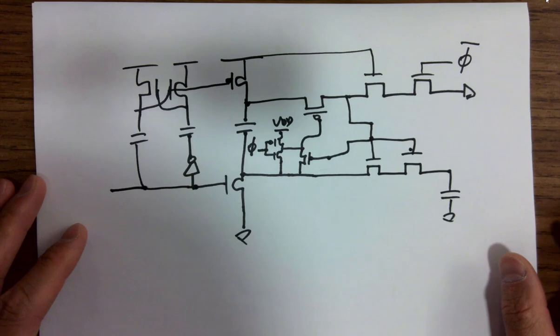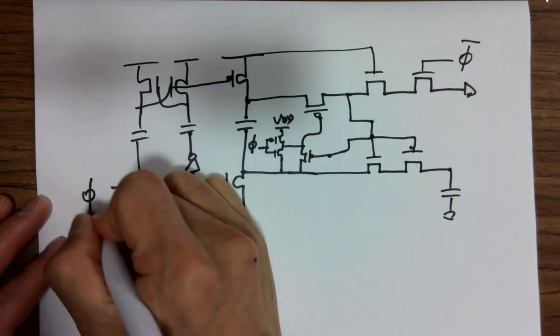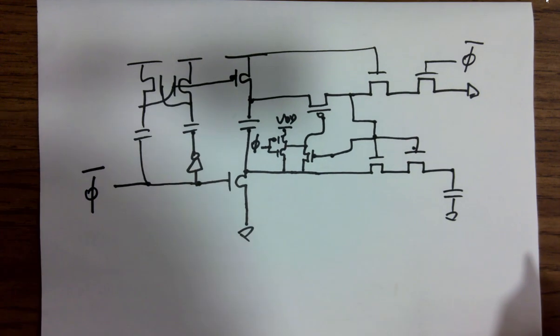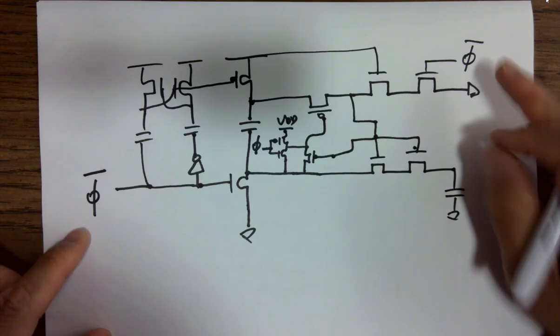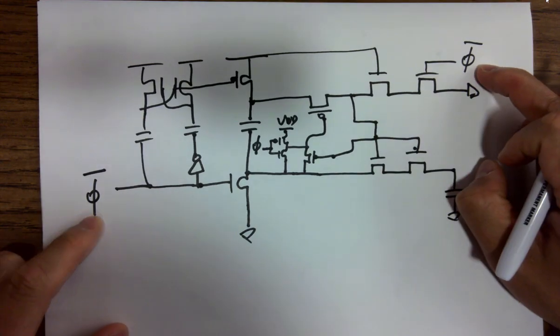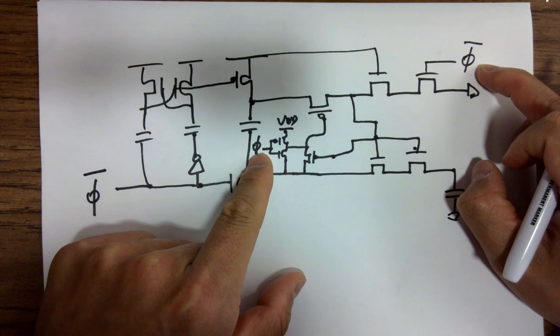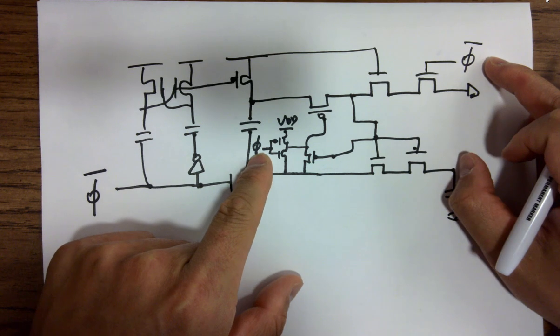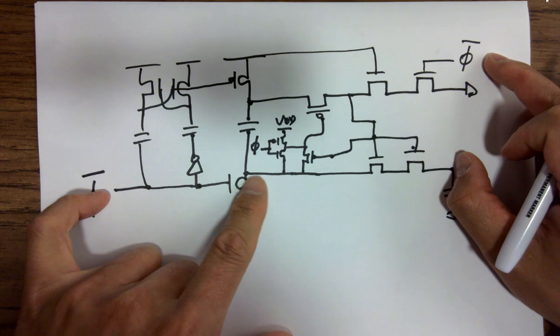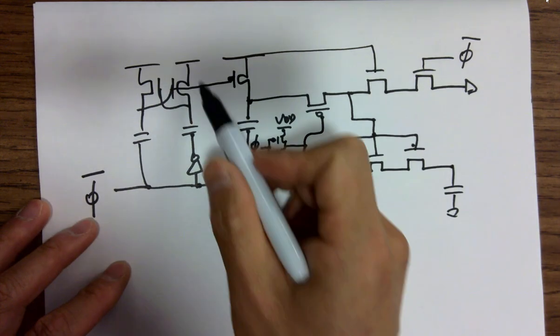How this works, right? So that's a question. And the phase over here is phi naught. Phi naught. So same phase. And that's the inverse of it. Okay, you can easily just add an inverter to invert it. So we already understand what's going on for this circuit.